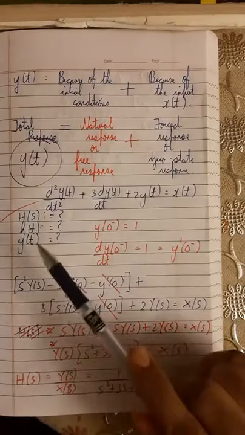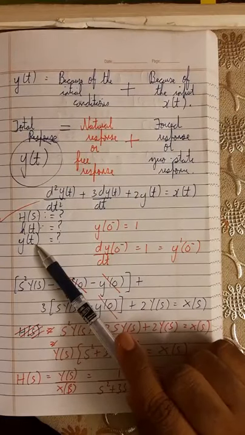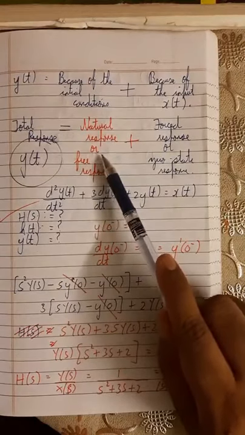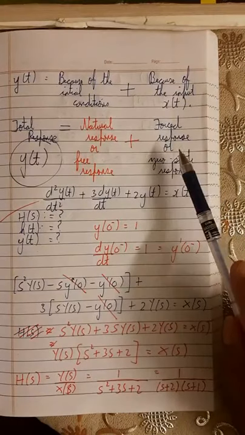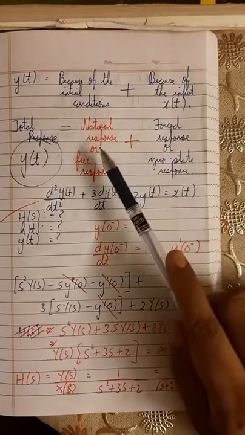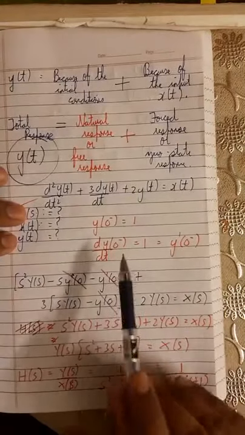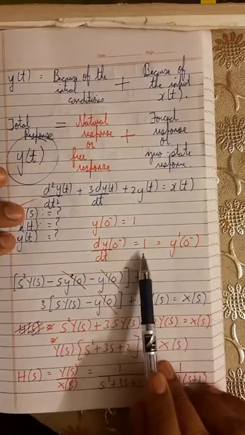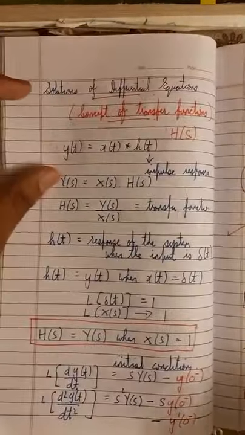Okay, but when you are going to find the actual response y(t), it is not only due to the transfer function, but also due to your initial conditions. So far you only found the transfer function. Now you're going to apply your initial conditions. In the given question, the initial conditions are y(0-) = 1 and y'(0-) = 1. So now you're going to apply these two initial conditions.